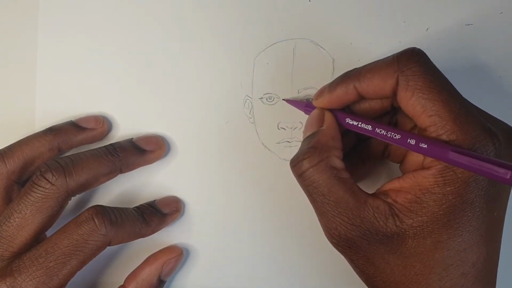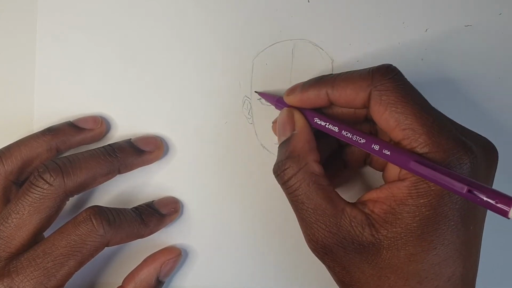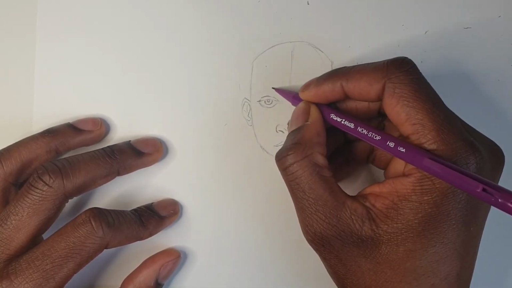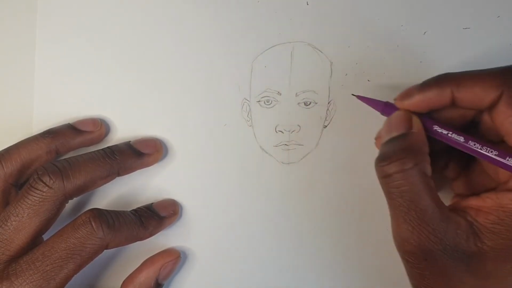how the person's expressing themselves, or even just the person's face itself. So it could be up there, it could be down here. It's all up to how the person looks and how you want them to look. All right, and there we go.